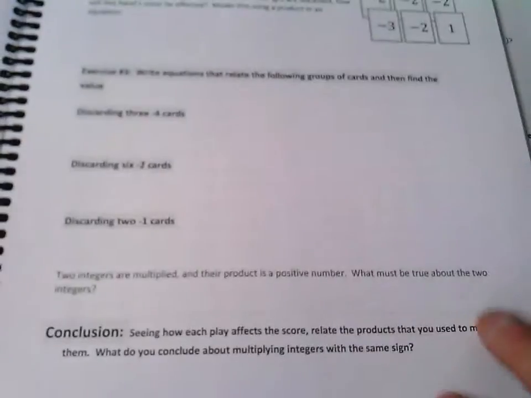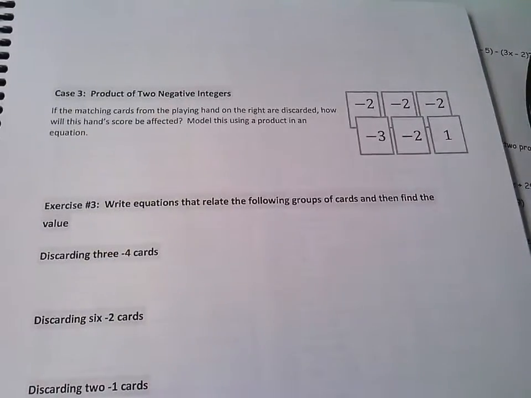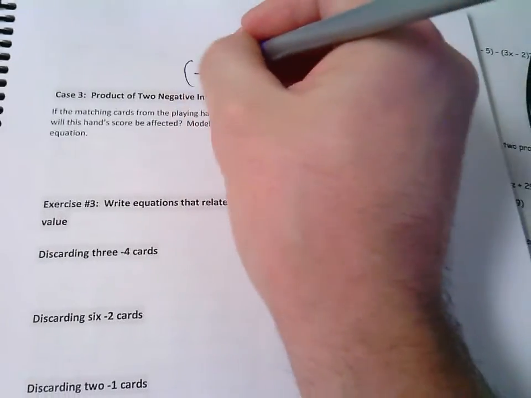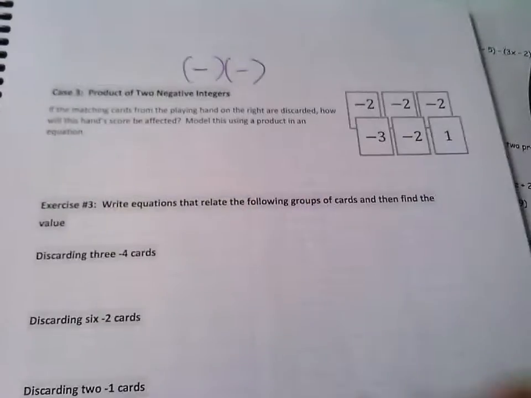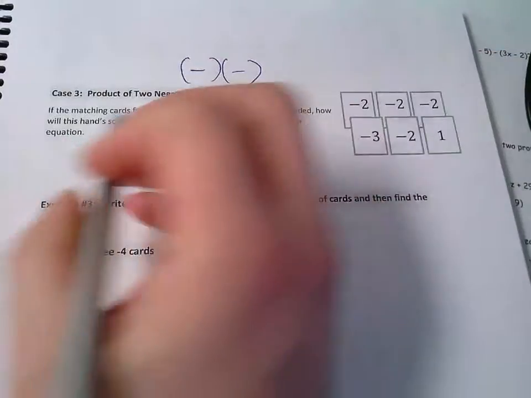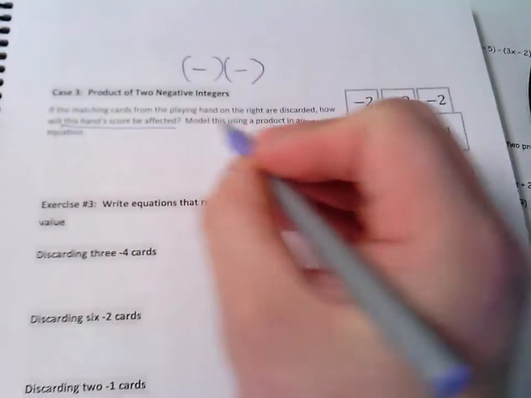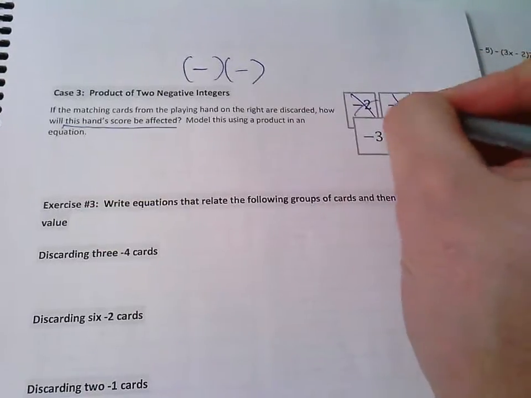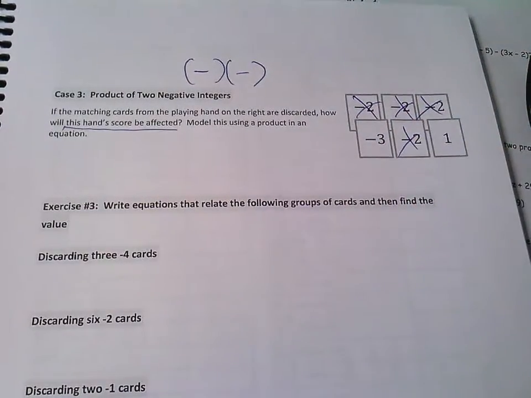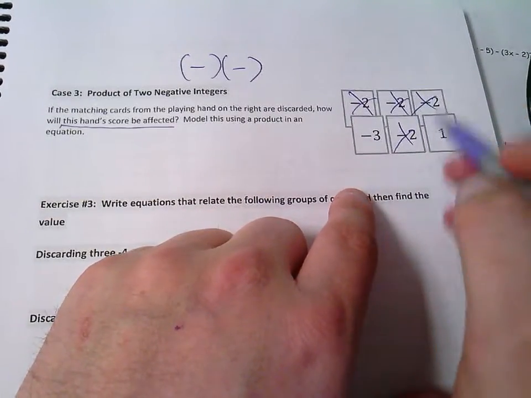All right. Case 3. The product of 2 negative integers. In this one, negative times a negative. Okay. So let's suppose we have the integer card game, and I'm going to get rid of matching cards. How will this hand score be affected? If I get rid of a negative card, right? The value of the hand, well, let's look at it.